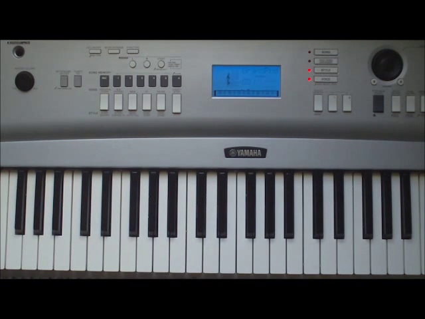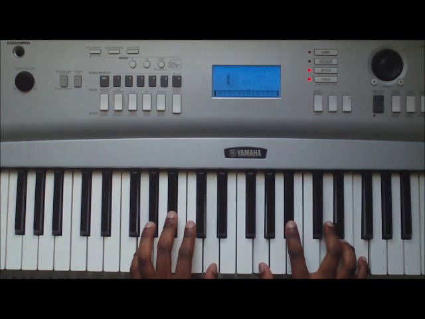Now in the third run, I'm going to simply just play a G minor 7th. Now since I don't have all the instruments that you hear in the song, you have a lot of strings, you have a lot of other percussive instruments, I take liberties by adding the 7th up here.